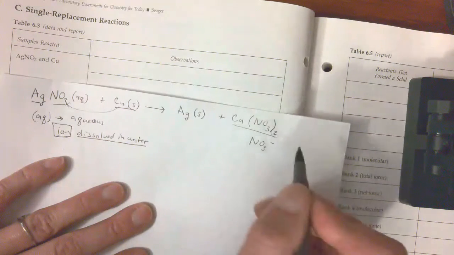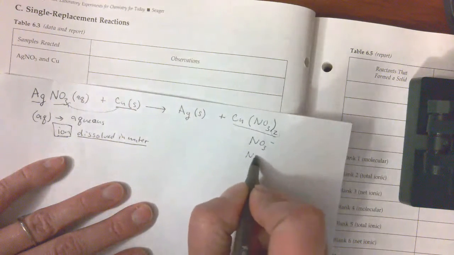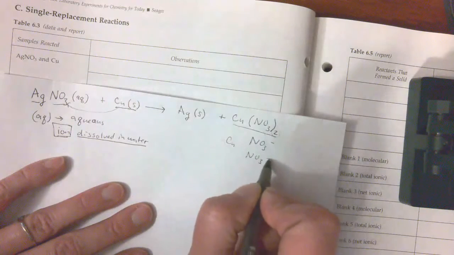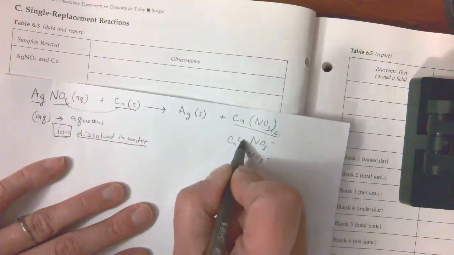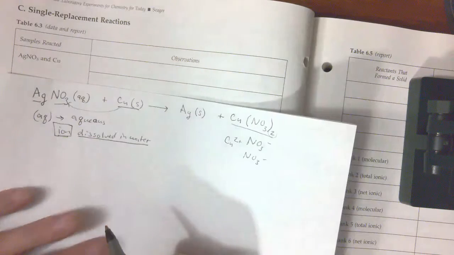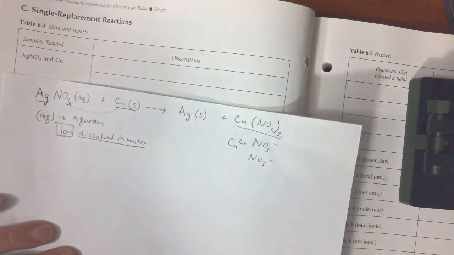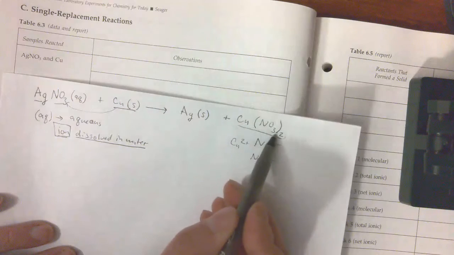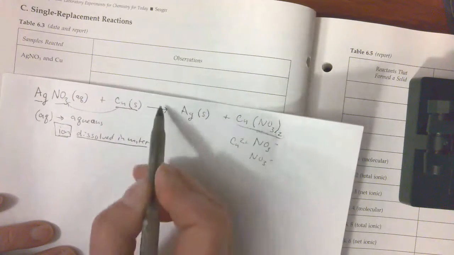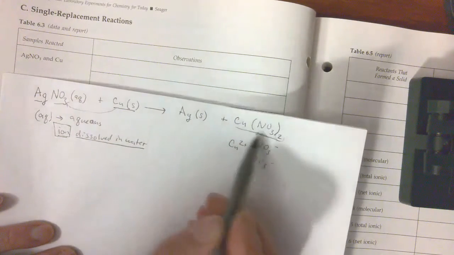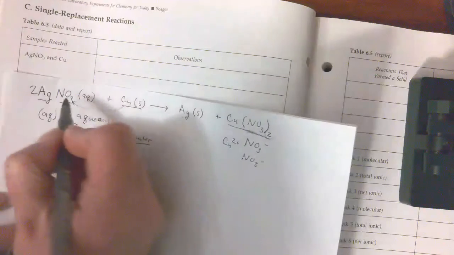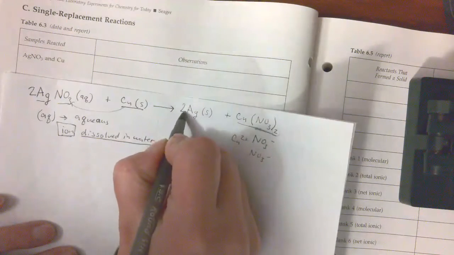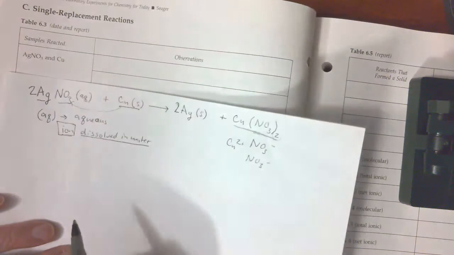And this formula came from the lab book. And so if I have 2 NO3 minuses, the charge on copper to balance these 2 minus charges has to be a 2+ charge. So that's how I can figure that out. All right, so now we just need to make sure that everything's balanced. So on this side, I have 2 nitrates on the product side. So on the reactant side, I need 2 nitrates, and that changes my silver to be 2, so I need 2 silvers over here. And now it's balanced.